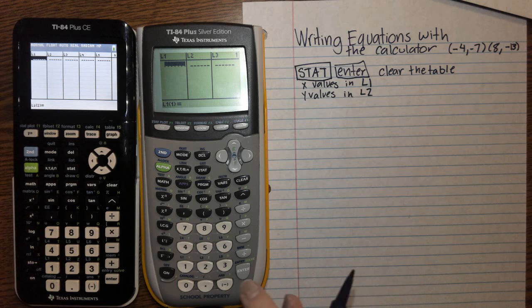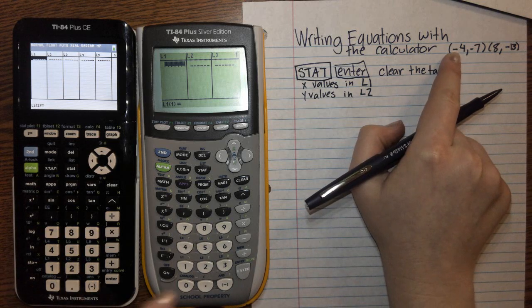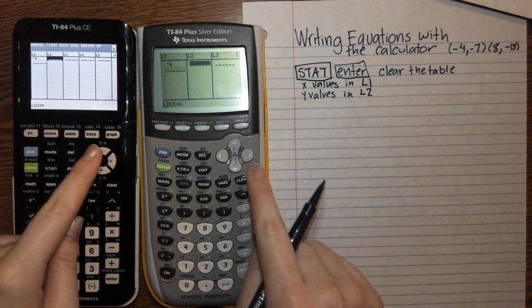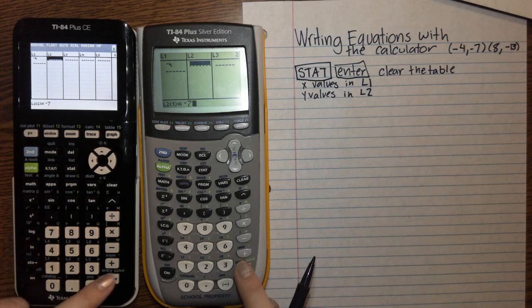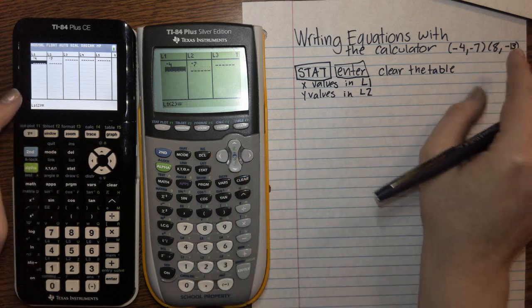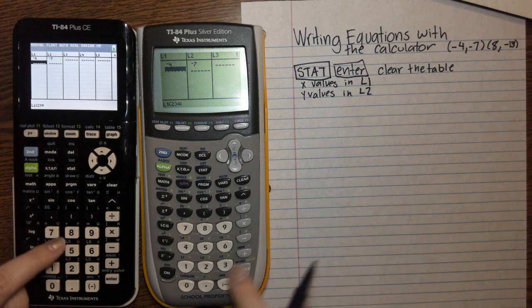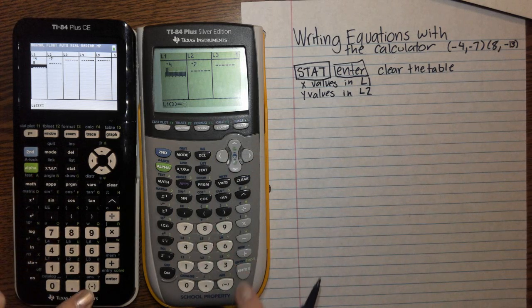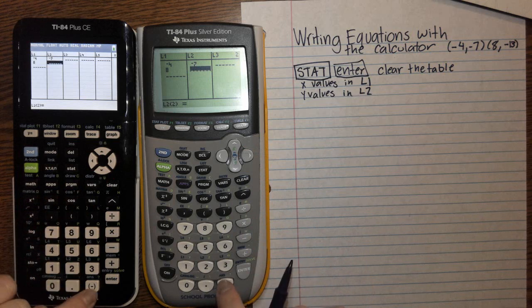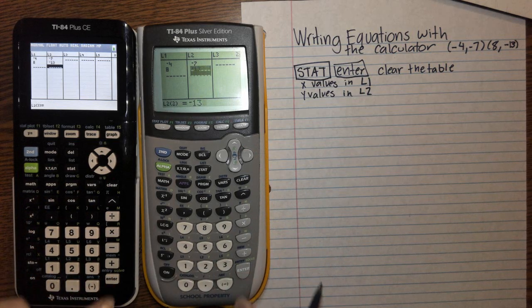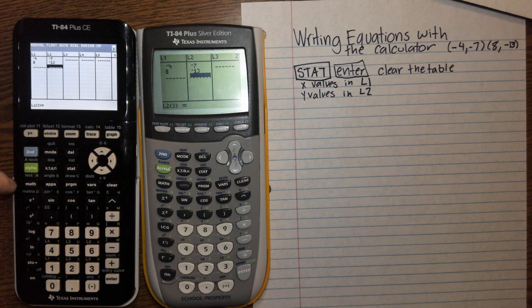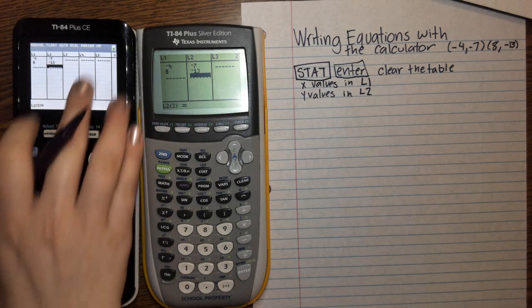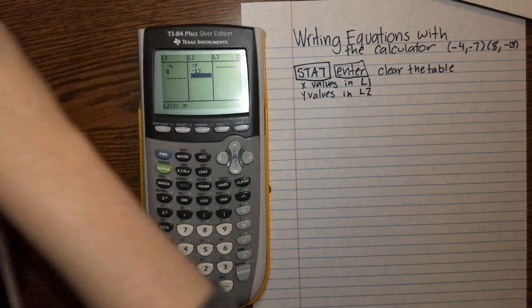So in L1, we're going to put -4, hit enter. And we're going to arrow over, and we're going to enter the y value, which is -7. Okay, then go back. We're going to enter this point right here, so that would be 8. And then arrow over, -13. Okay, so your table should look like mine. Let me see if I can prop my calculator up so you can see it a little bit better.